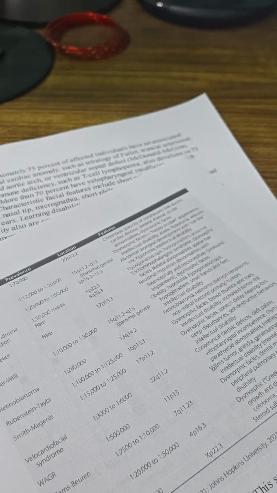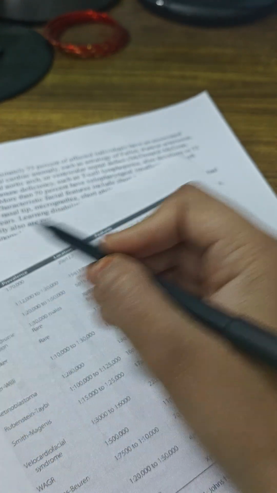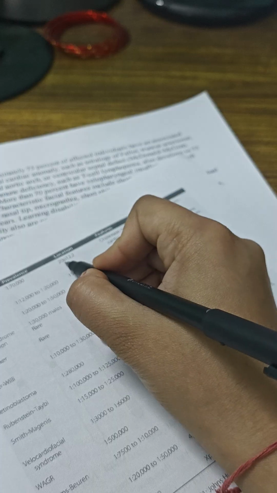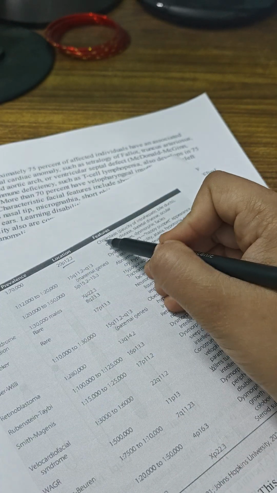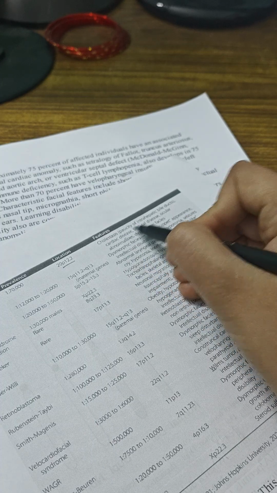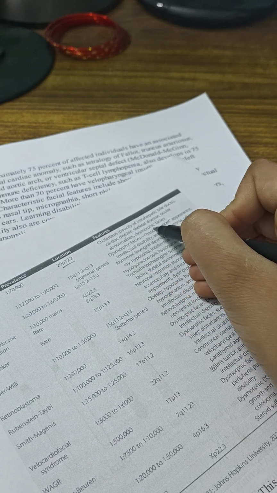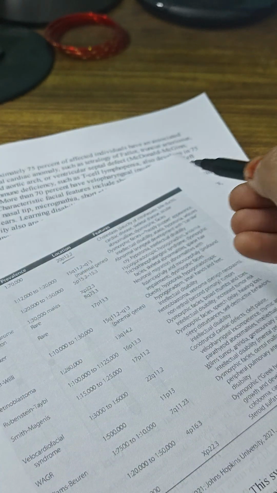So here is a list of selected microdeletion syndromes. Alagille syndrome, location 20p12.2. It is associated with cholestasis in the baby, that is paucity of intrahepatic bile ducts, cardiac disease, skeletal disease, ocular abnormality, and dysmorphic faces. Next is Angelman syndrome.